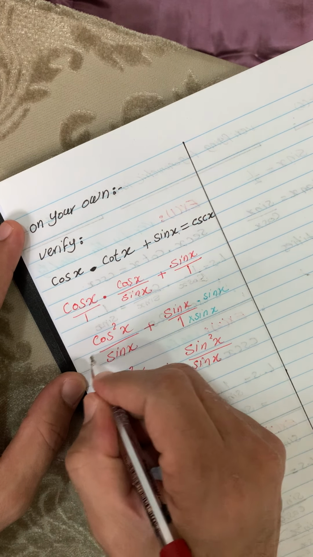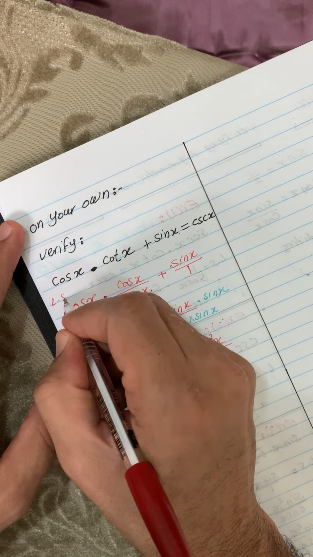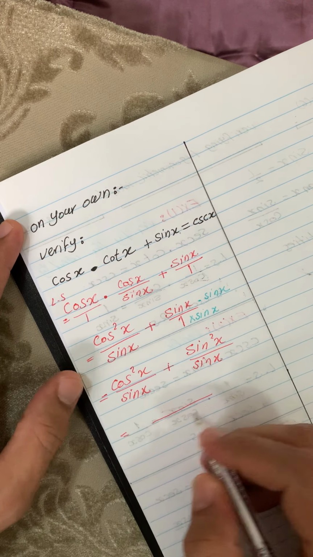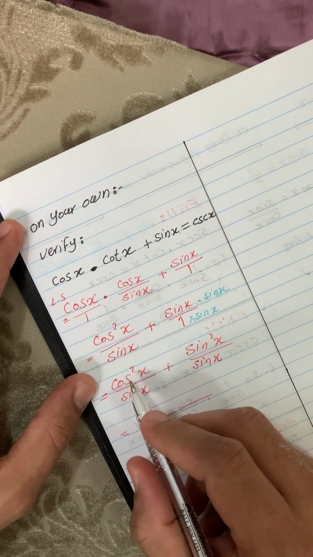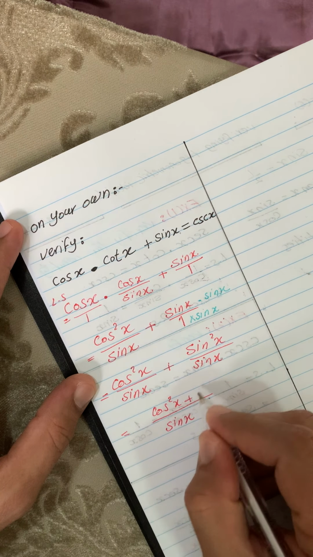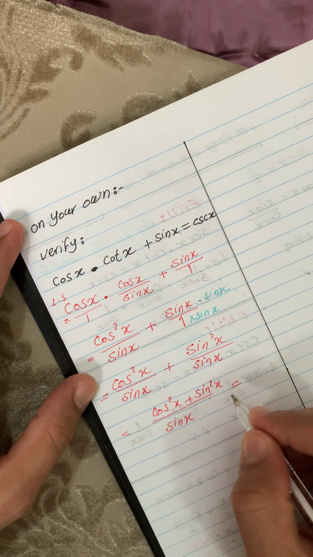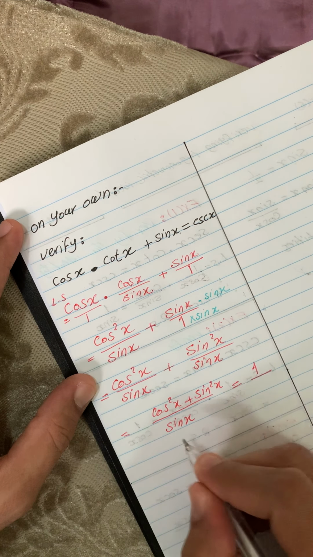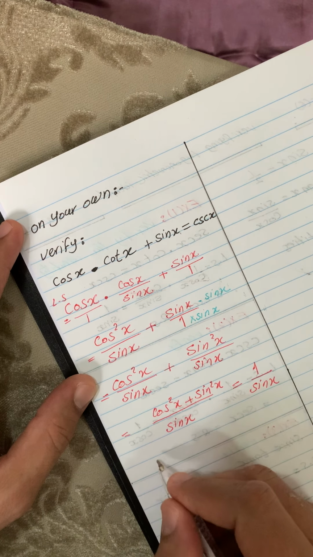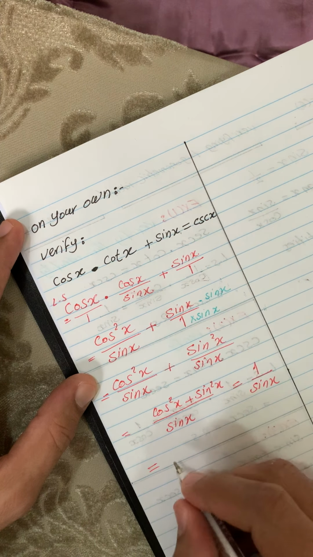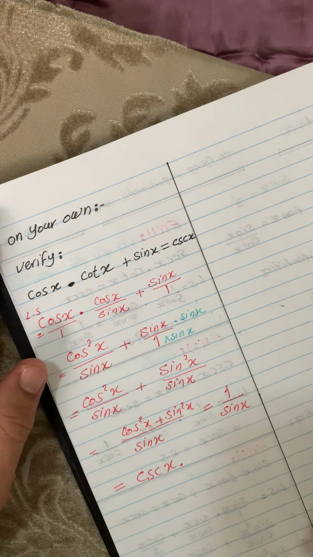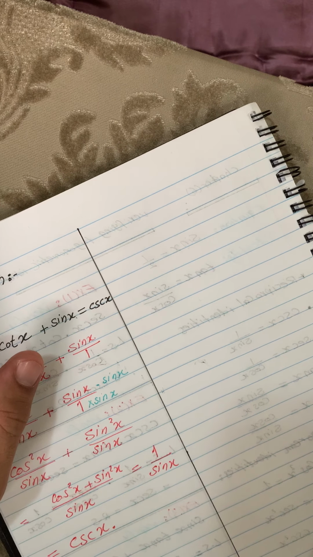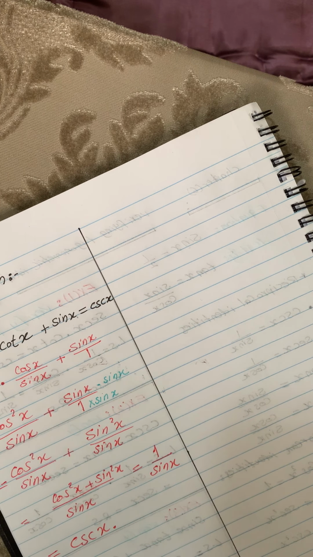Equals, and this is the left side, equals, the denominator stays the same, or it becomes the common one, sine x, and up we have cosine square plus sine square. Cosine square plus sine square equals 1 over sine x, and 1 over sine x equals the right side here, which is cosecant x. So verifying trigonometric identities is not too hard. It's easy. Let's take one more problem.